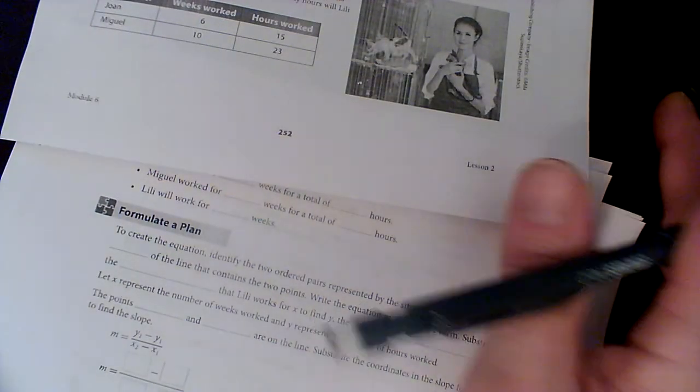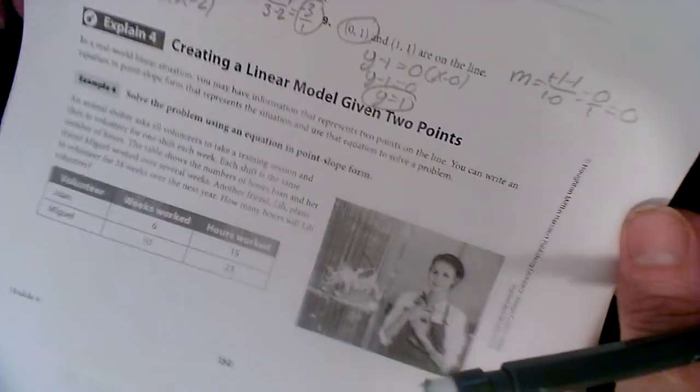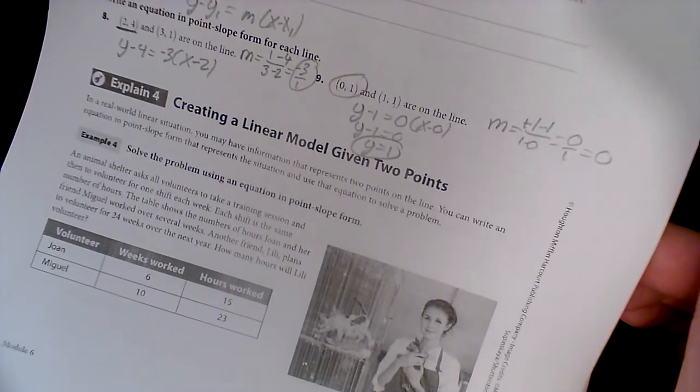Alright, this next one is totally outlined for you. It's a long problem, and then we'll do a couple at the end that are a little bit shorter, but they've taken this word problem and solved it with, I don't know, over a page of work, but that's okay. We'll work through it. In a real-world linear situation, you may have information that represents 2 points of a line.